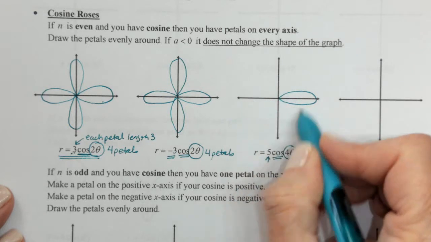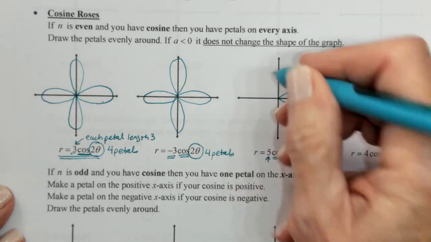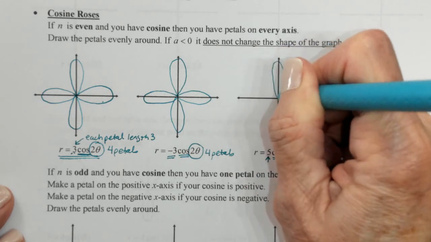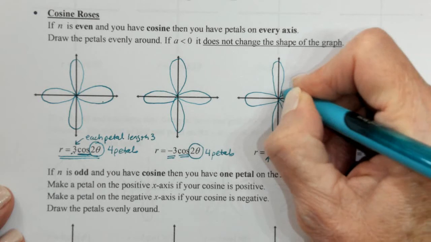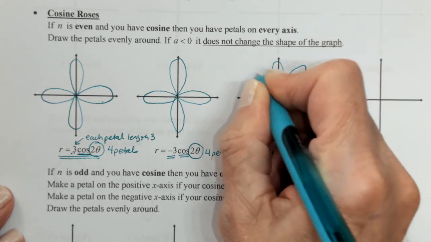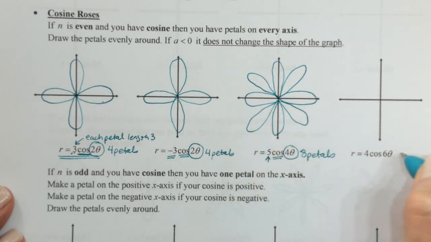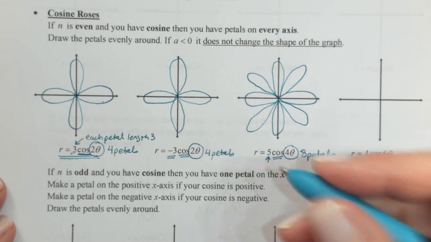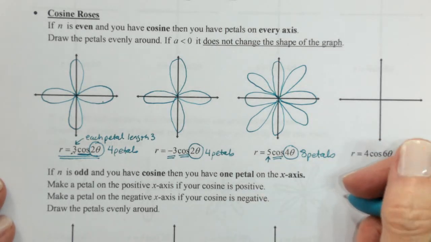So think of how you can distribute 8 petals with 1 petal being here. So I'm going to have one here, here, and here, and then I'm going to have one out in the middle of these quadrants. Each petal should be the same length. Clearly my drawing is lacking, but each petal is the same length here.